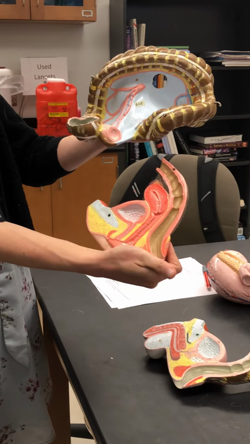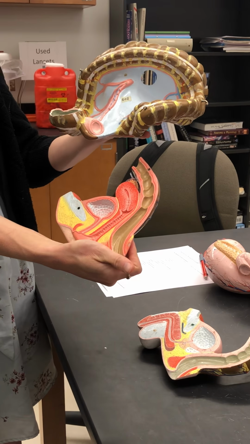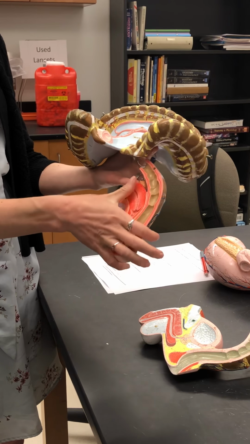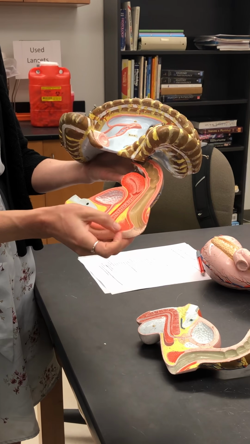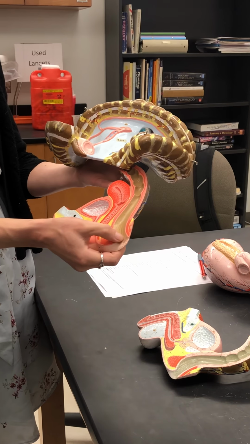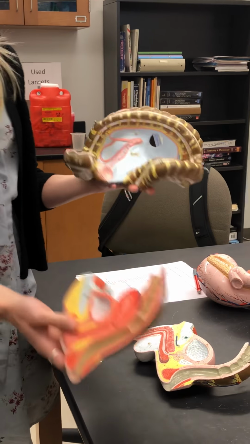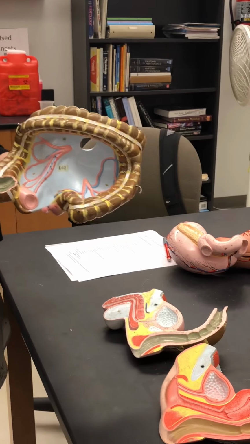If we took this for the end of the colon, then we have just the end of the sigmoid colon here, and then you have the rectum, which is for storage, and then the anal canal just passes right through here.